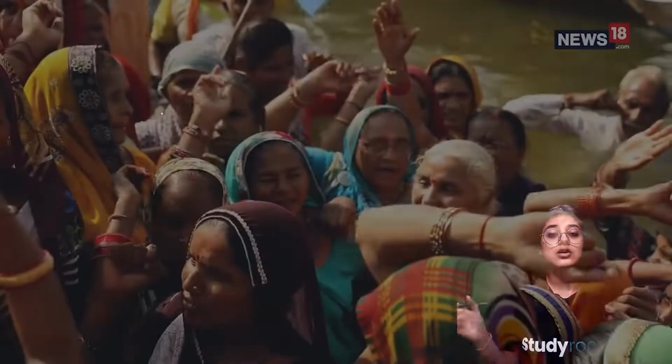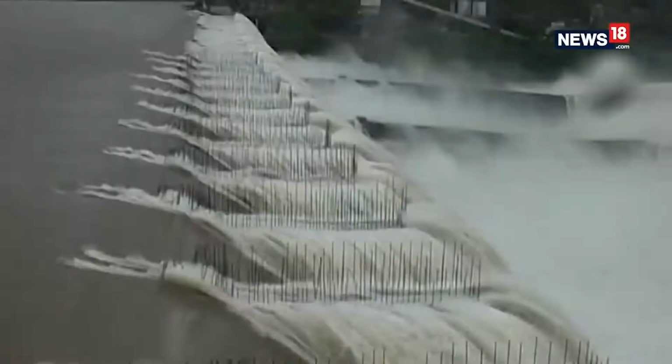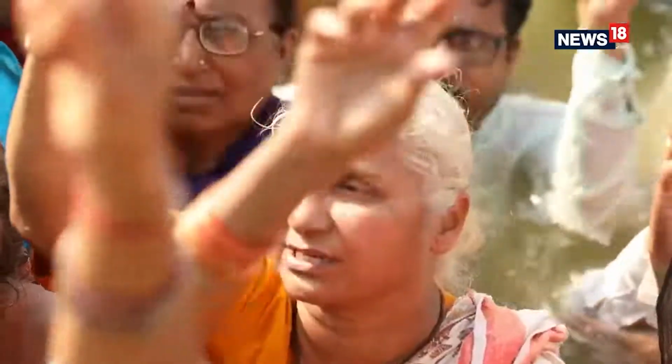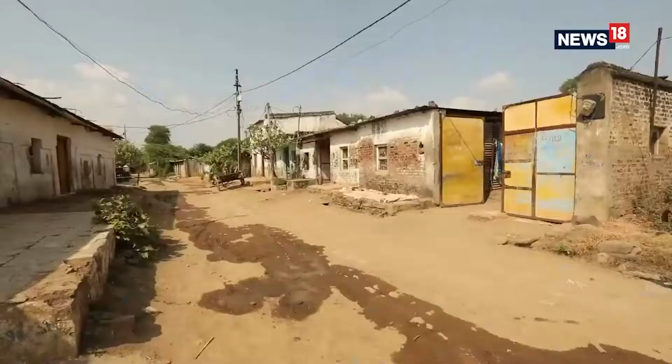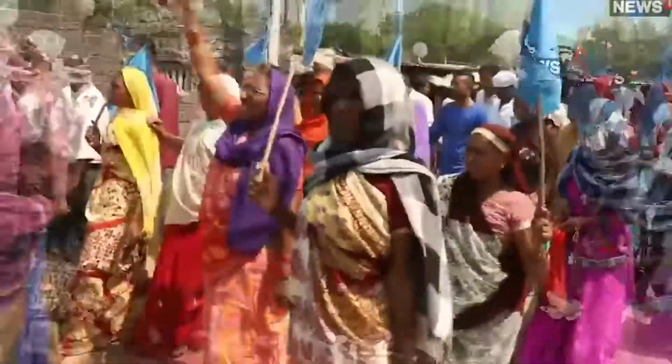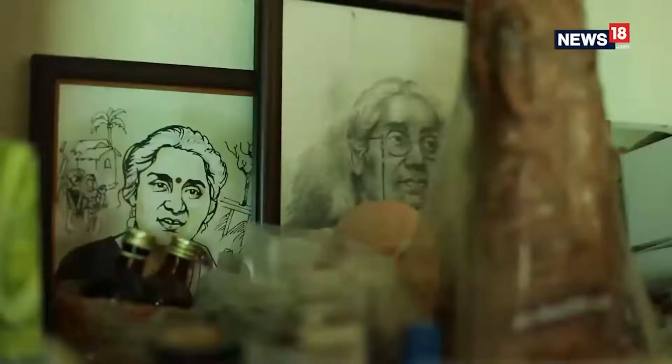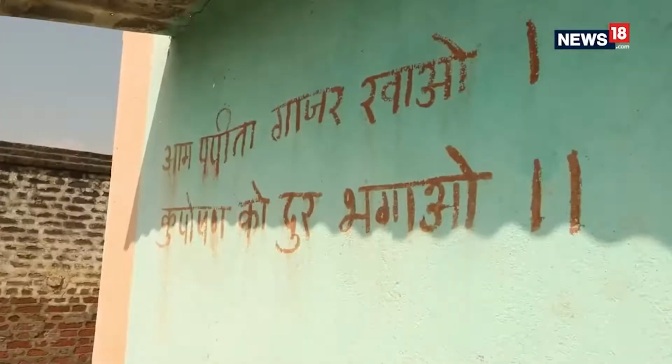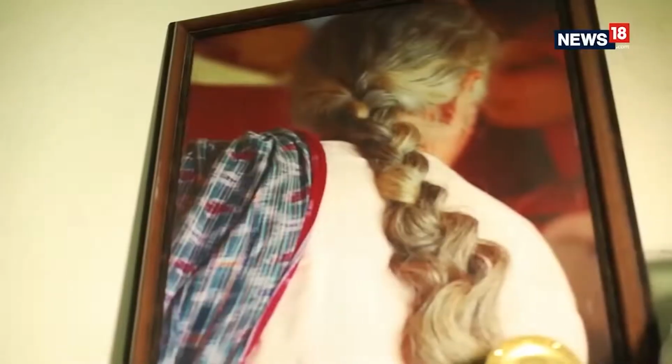So that's how we got to know that there were differences, and it got very difficult for the government to provide for the cost of displacement that was faced by the local people, and thus they justified the construction of the Narmada Dam project.